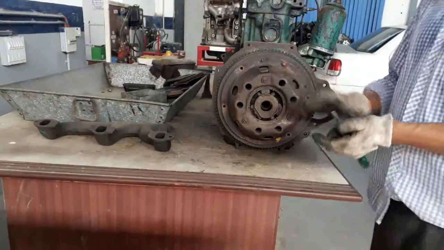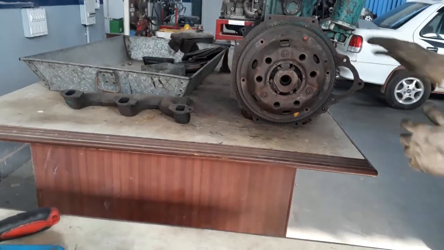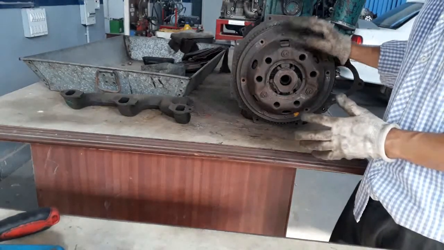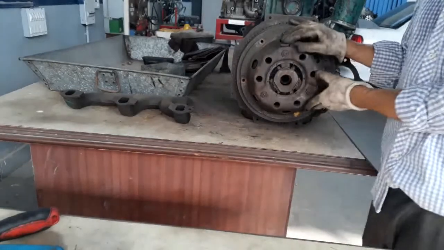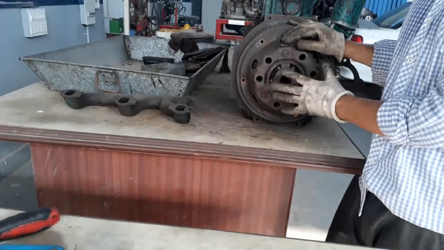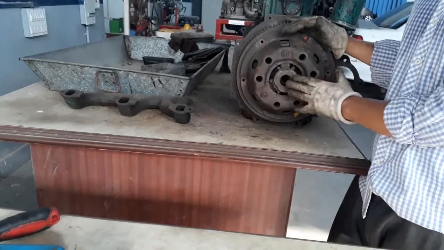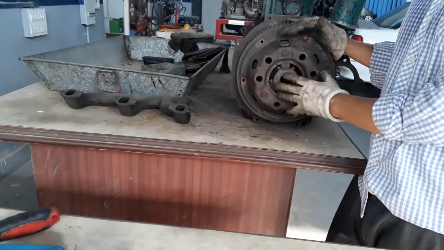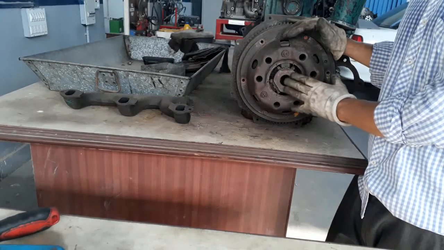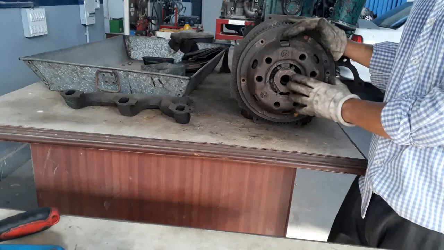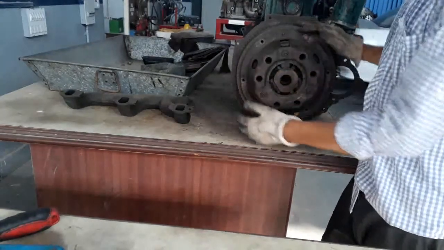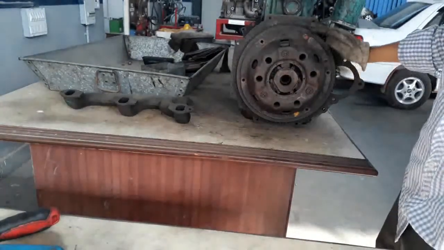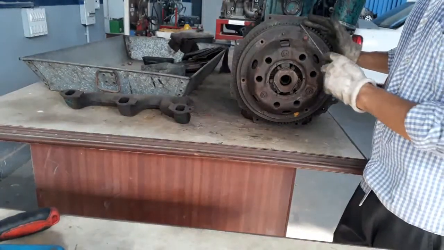So what are the main parts of the clutch? Basically, the main parts are the driving member, the driven member and the operating member. This one is the driving member. The driving member is the flywheel and the driven member is the clutch plate.